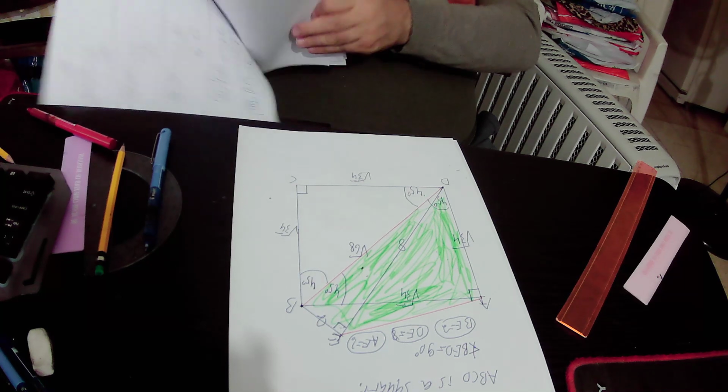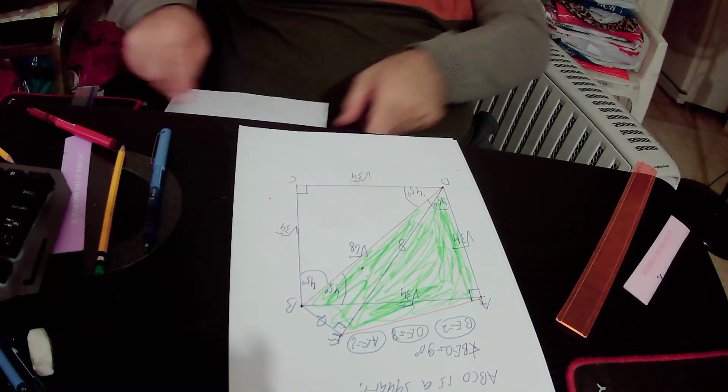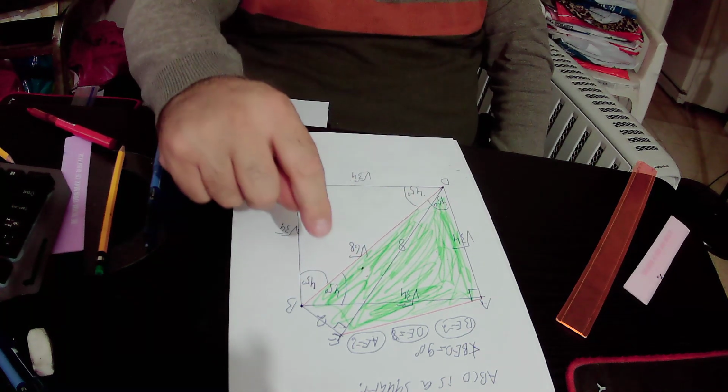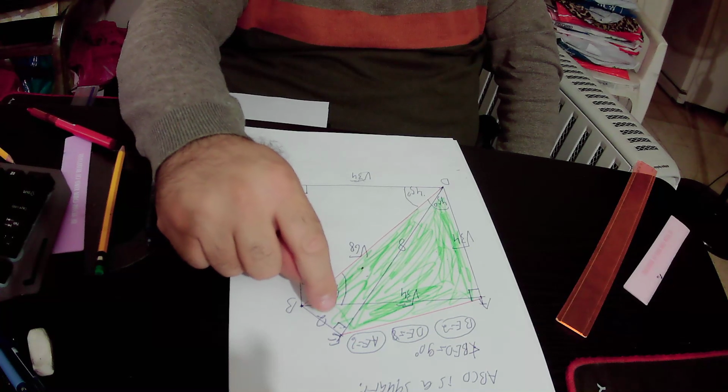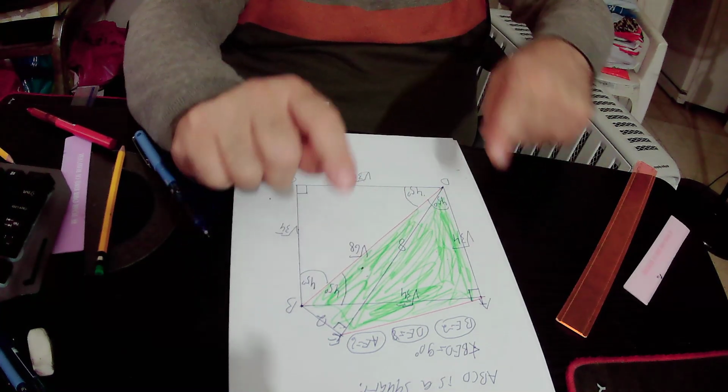And we want to find out the size of line segment AE. And we also know that this angle BED equals 90 degrees.